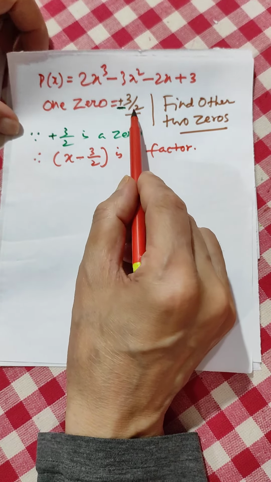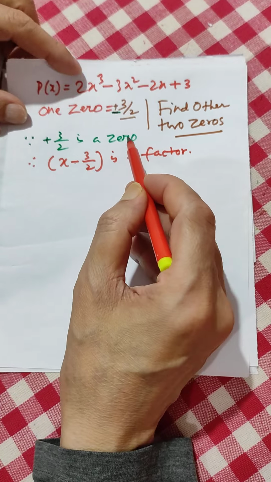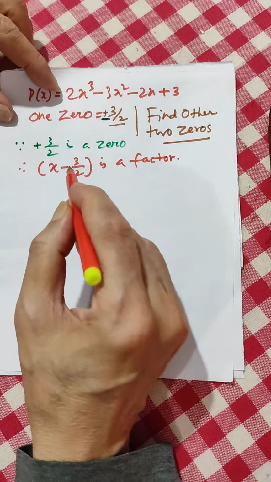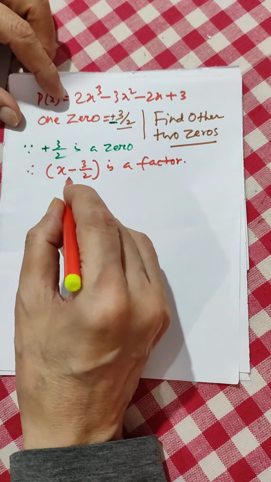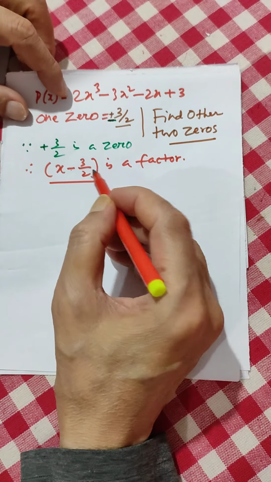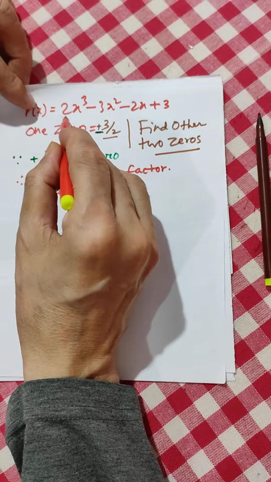Since plus 3 by 2 is a 0 of the given polynomial, therefore x minus 3 by 2 is a factor of the given polynomial. This is plus, therefore we take minus. So we are using the first part of the factor theorem. Now with this factor, we are supposed to divide the given polynomial.